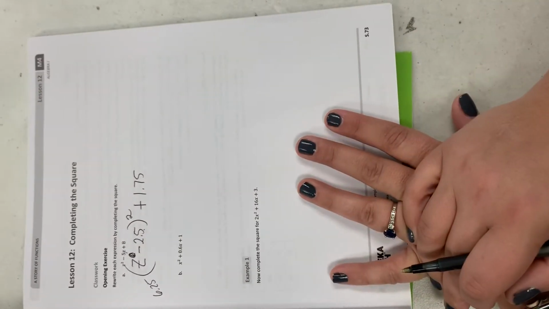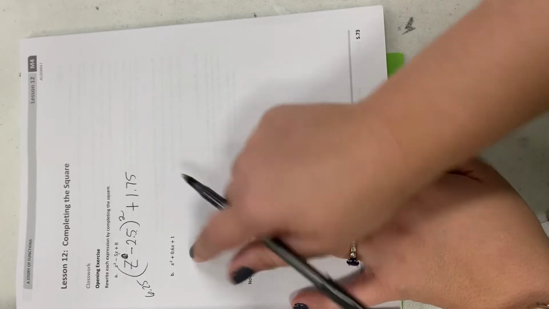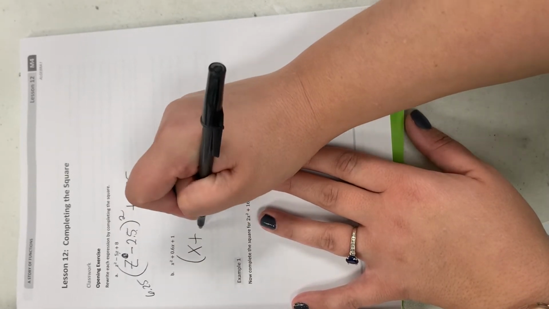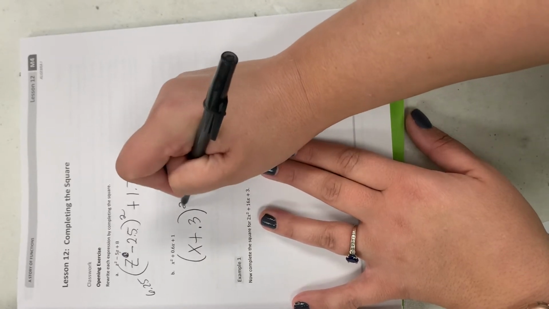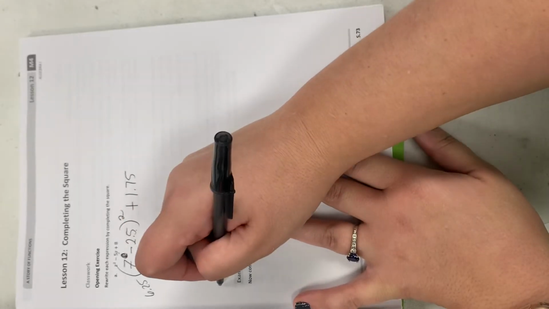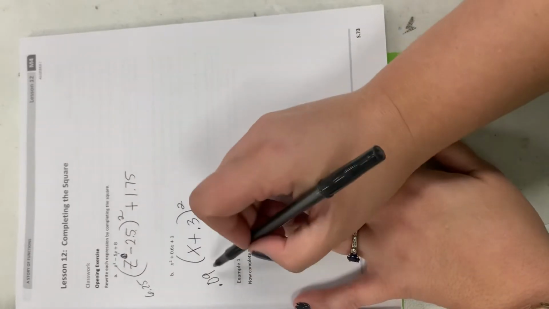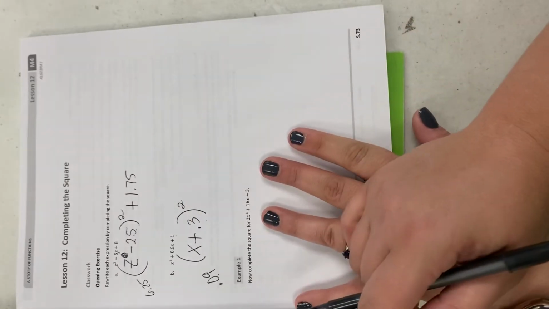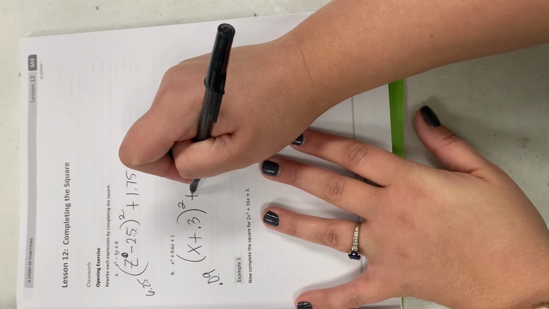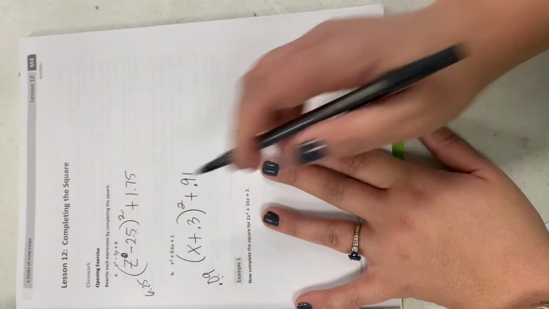Okay. So then I go to the next one, and I take 0.6, and I divide it by 2. What do I get? 0.3. And then I take the 0.3, and I multiply it by 0.3, and I get 0.09. What do I do to 0.09 and get 1? Add 0.91. Guys, it's like money. This is 9 cents. This is $1.